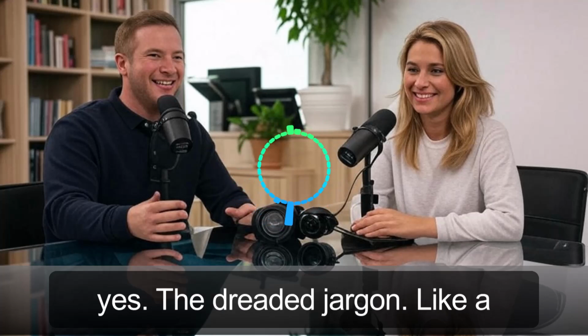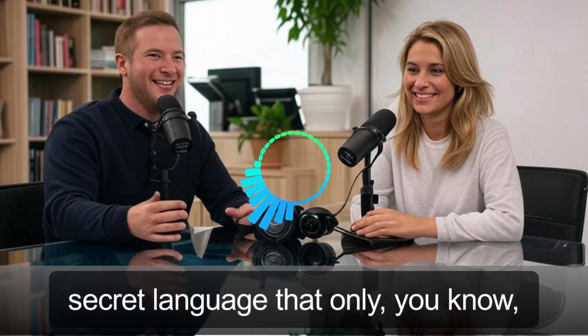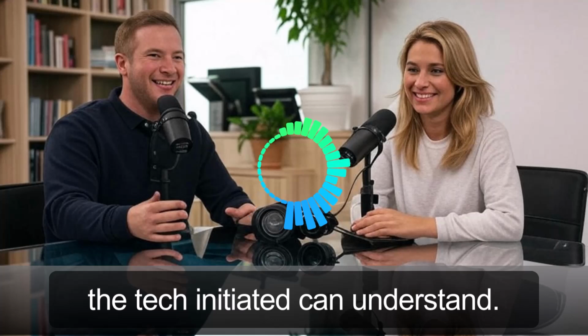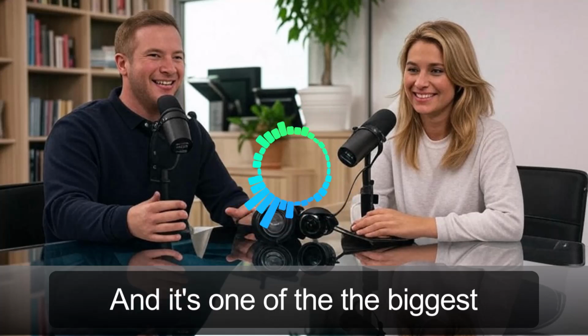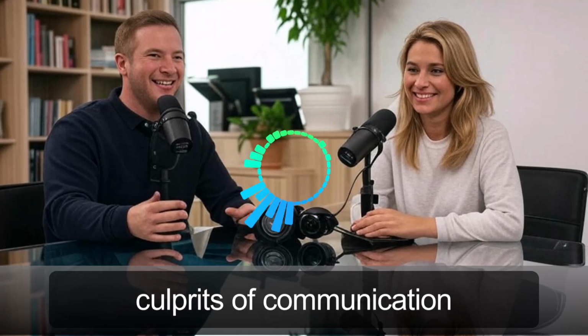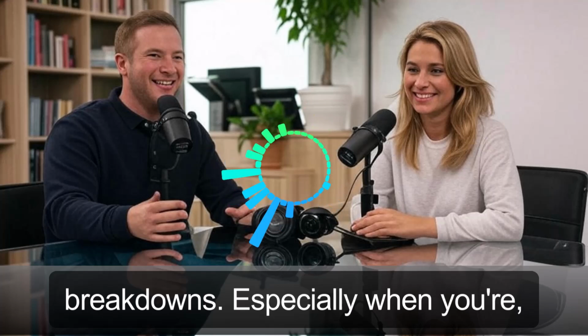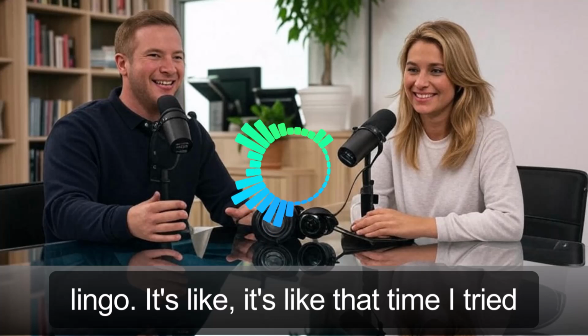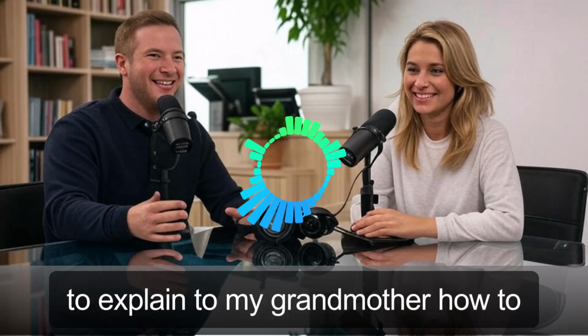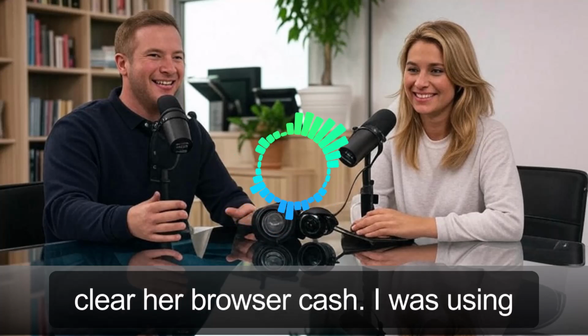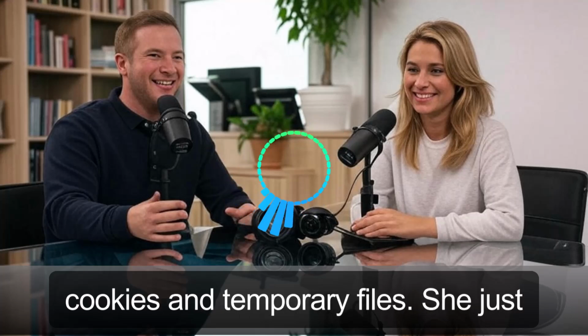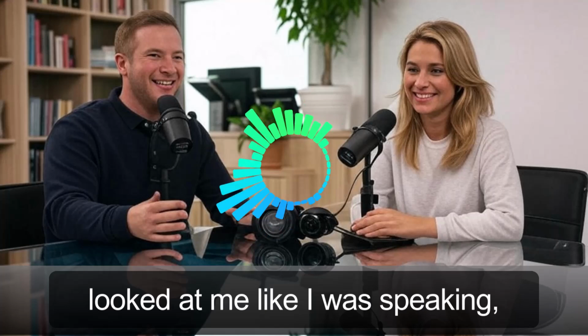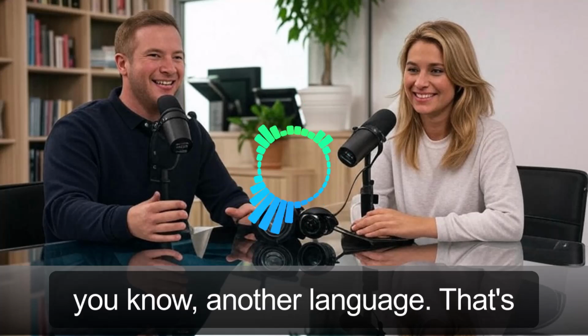Ah, yes. The dreaded jargon. It's like a secret language that only the tech initiated can understand. And it's one of the biggest culprits of communication breakdowns, especially when you're talking to people who aren't familiar with the technical lingo. It's like that time I tried to explain to my grandmother how to clear her browser cache. I was using all the right terms, talking about cookies and temporary files. She just looked at me like I was speaking another language.